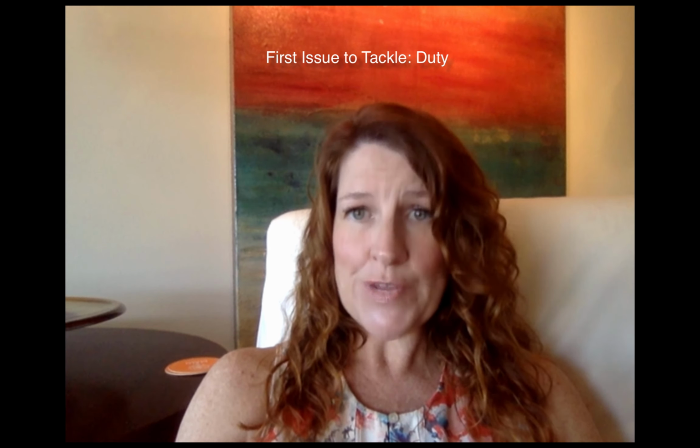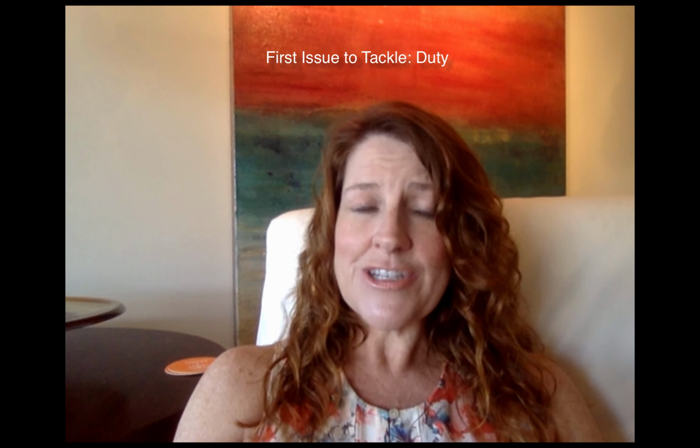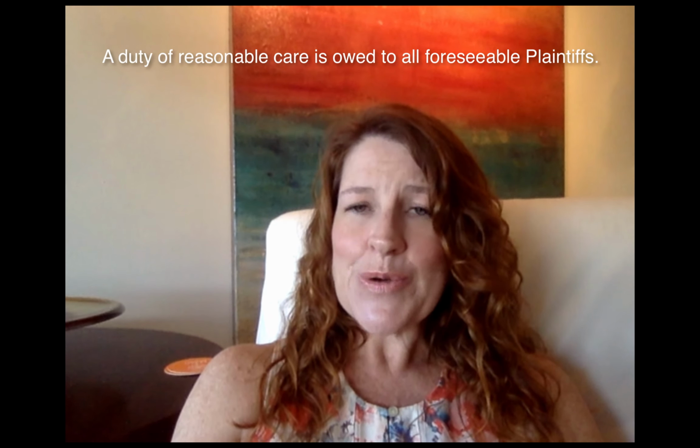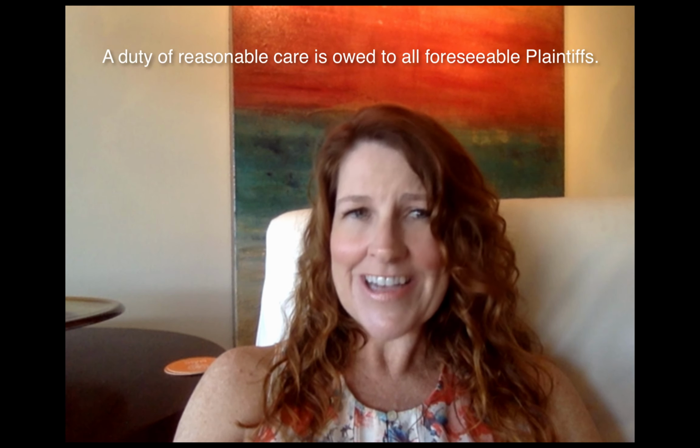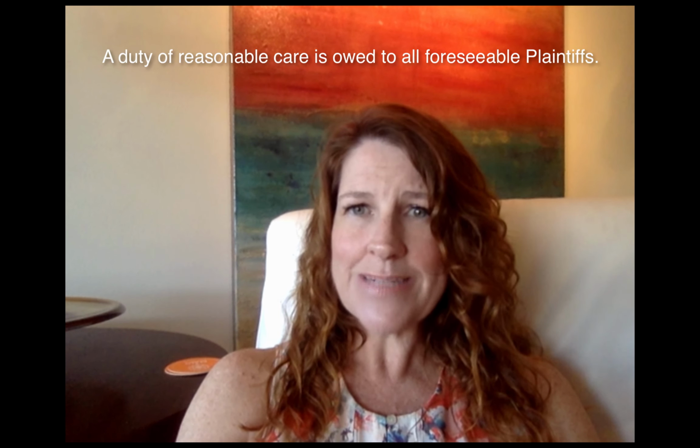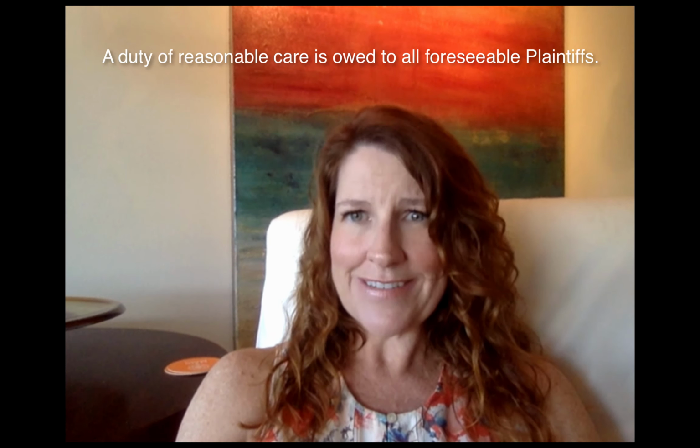So we have to start with duty and see if there was a duty that was owed by the defendant to the plaintiff. Now, when we talk about duty, there are both the Andrews and the Cardozo's view. But in general, on an essay, we're going to be able to simply say that you owe a duty of reasonable care to all foreseeable plaintiffs. So that is your standard. Your standard of care is reasonable care owed to all foreseeable plaintiffs. You don't really need to get into the Cardozo and Andrews view unless you have an unforeseeable plaintiff.